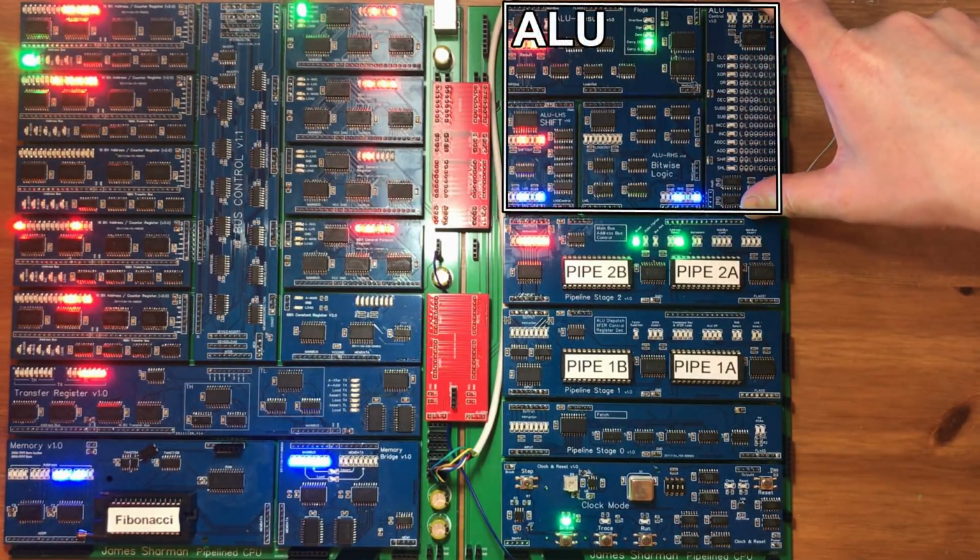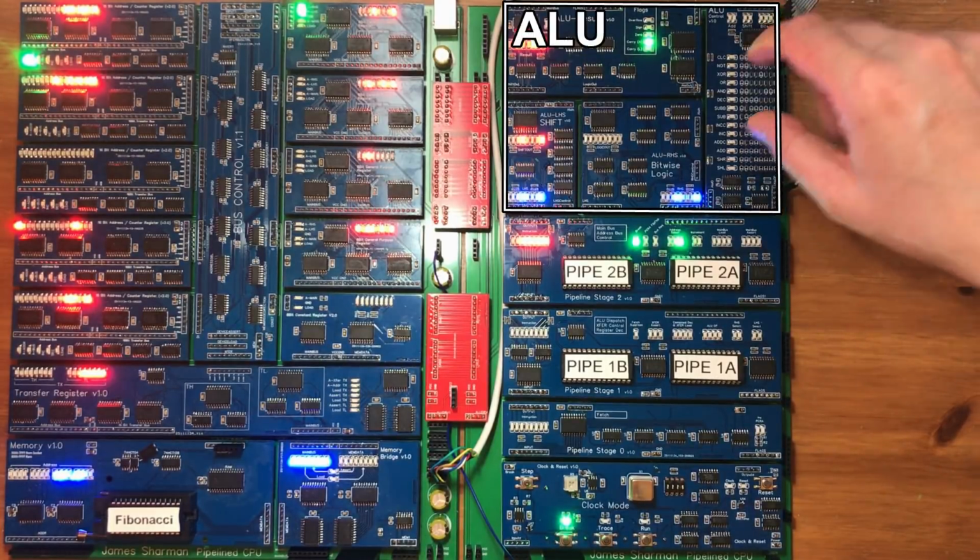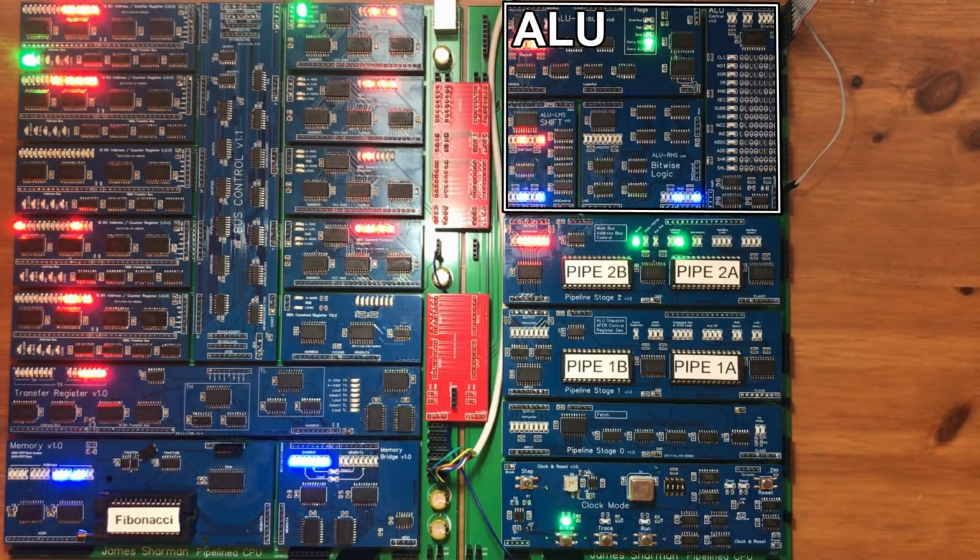Okay, in the top right hand corner here we've got the ALU. That's split into 4 submodules.